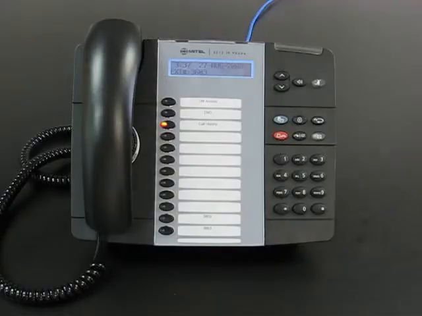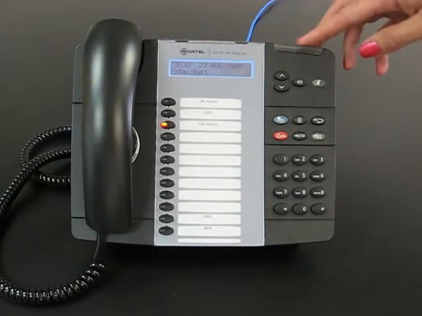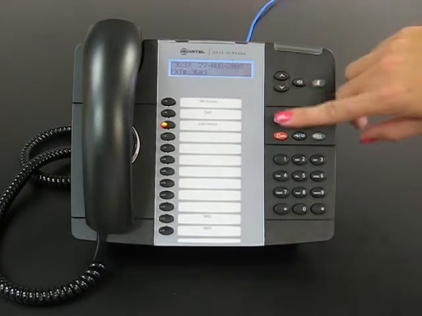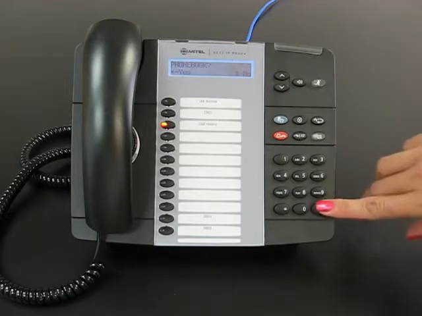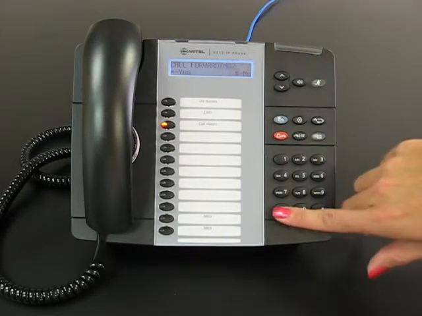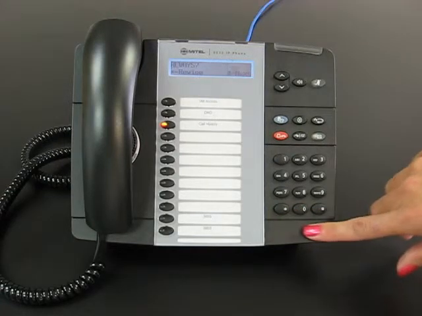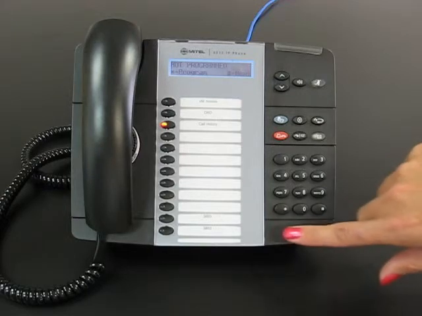Programming call forwarding. We'd like to use call forwarding on our phone, but first we have to configure it. So to do so, we're going to press the super key, and we're going to press pound until call forwarding appears. Once it does, we'll press the asterisk key to accept. It's going to ask us always. We're going to press the asterisk to review the number.